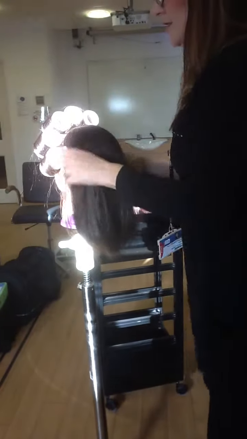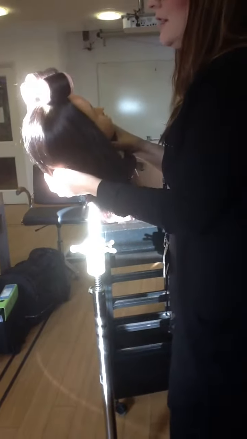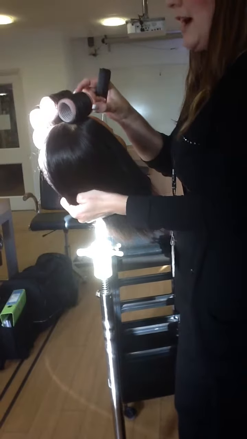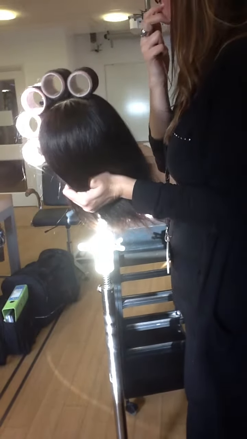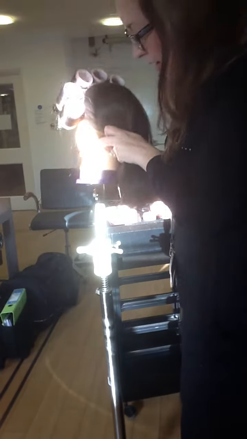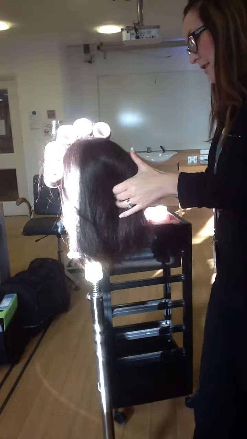Okay. So you can see, if I turn that right round, from the back, that section runs all the way along the front hairline. What we're going to do now from the other side is go in the opposite direction, so I'm coming the other side of the parting.